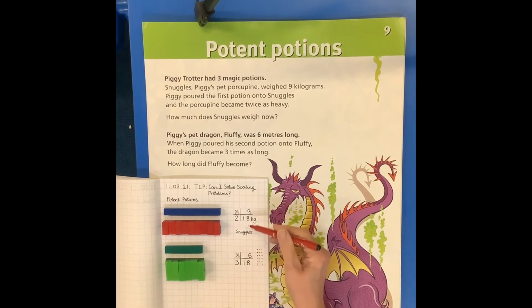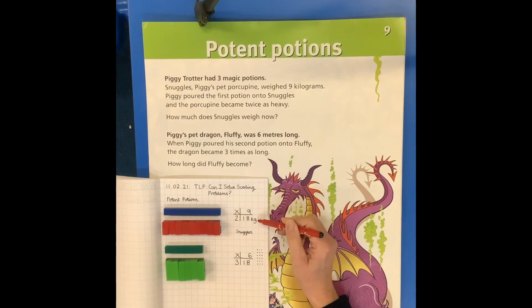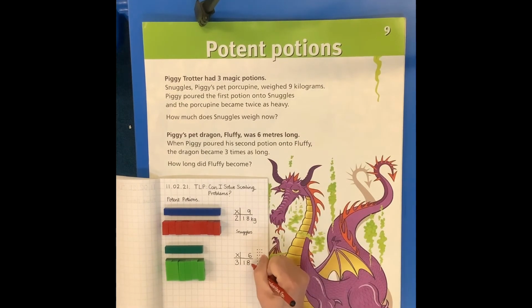Interesting to see that we've got the same answer, but be careful. We must put our units on. It's not weight this time, it's length. So Fluffy has grown to a length of 18 metres because of Piggy's magic.